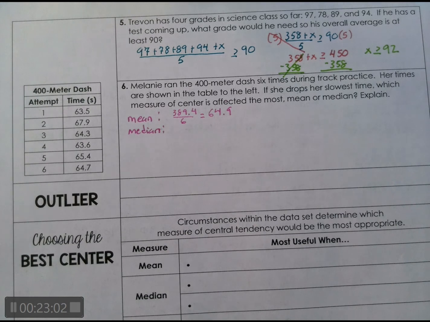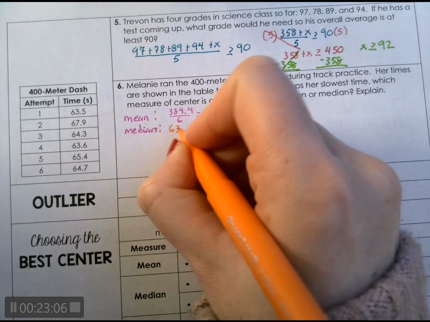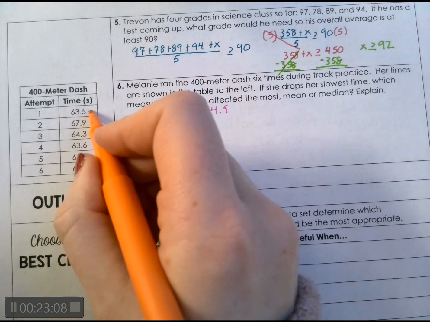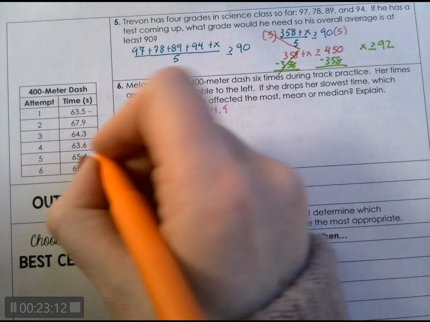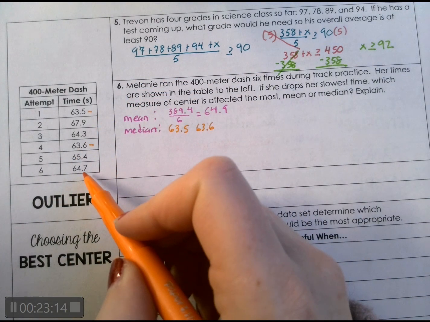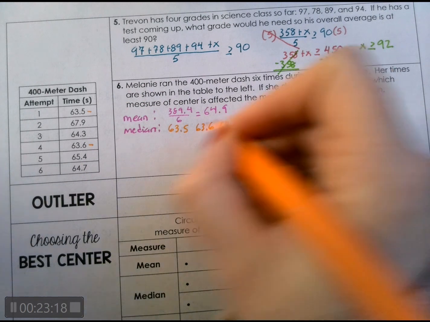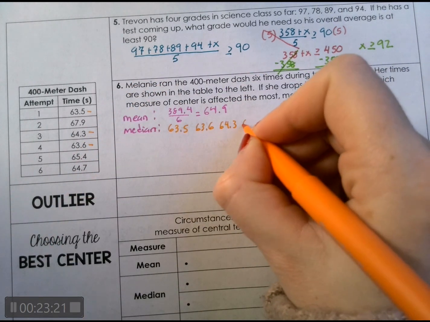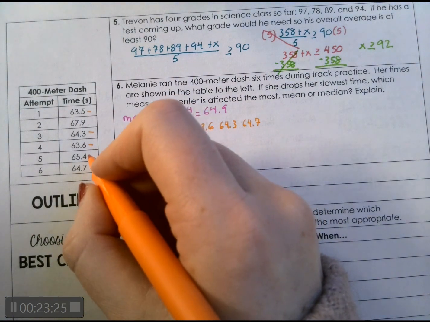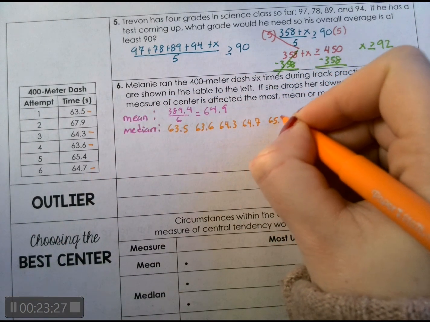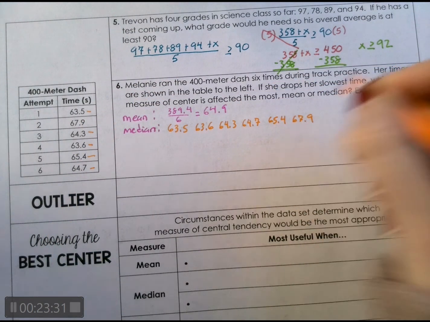Right? Now, if we want to find the median, what we need to do is put her times in order from least to greatest. So we have 63.5, and then 63.6, 64.3, 64.7, 65.4, and 67.9.